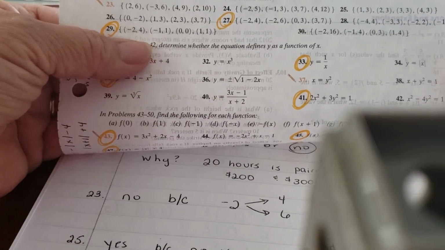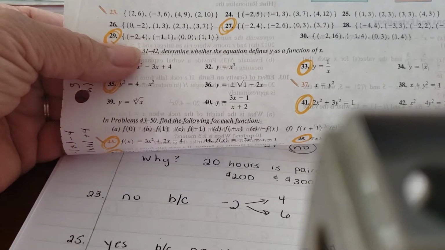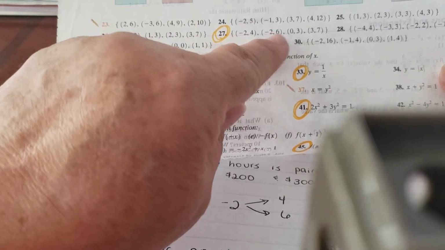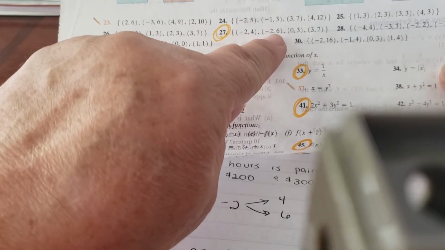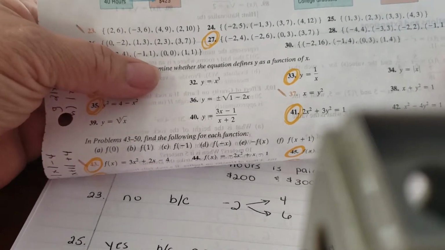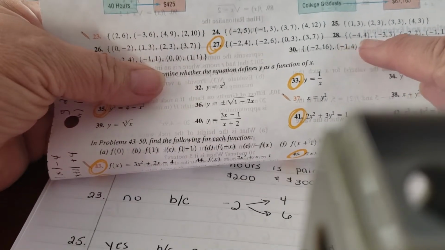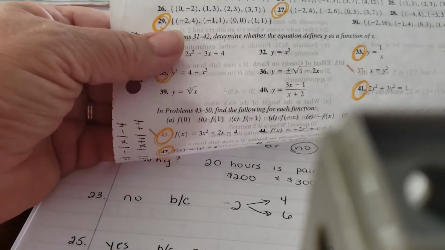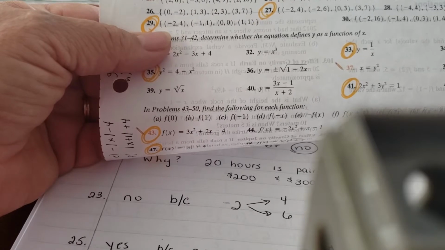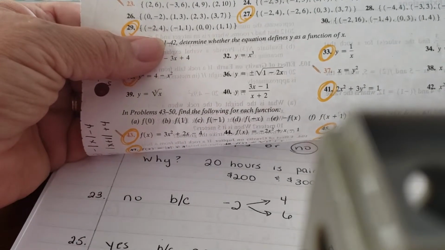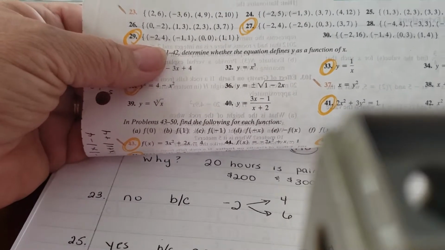You should now have answers for the last four. Number 27, your answer should be no, because -2 is paired with both 4 and 6. Number 28, your answer should be no, because -4 is paired with 4 and -4 is paired with 0. Number 29, your answer should be yes. And number 30, your answer should be yes.